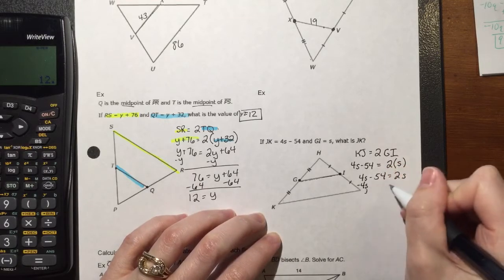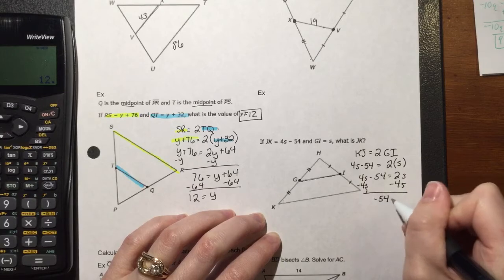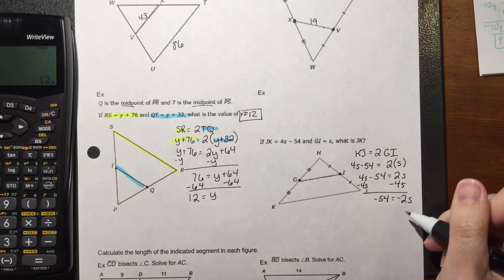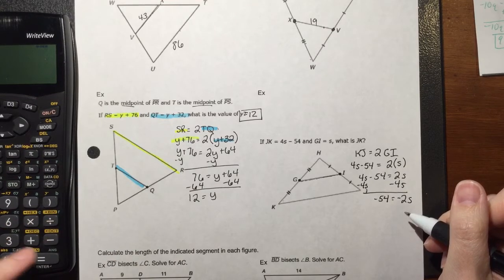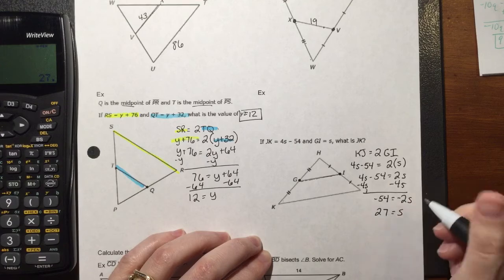So subtract 4s from both sides. And then negative 54 is going to be equal to negative 2s. So take 54, divide it by 2, and then s is going to be equal to 27.